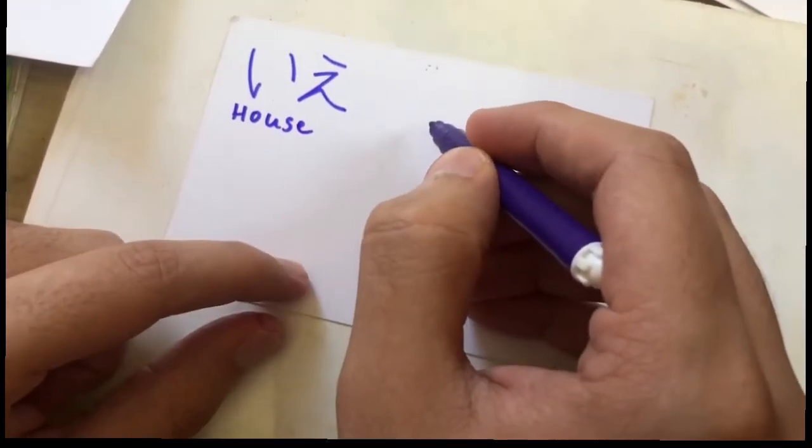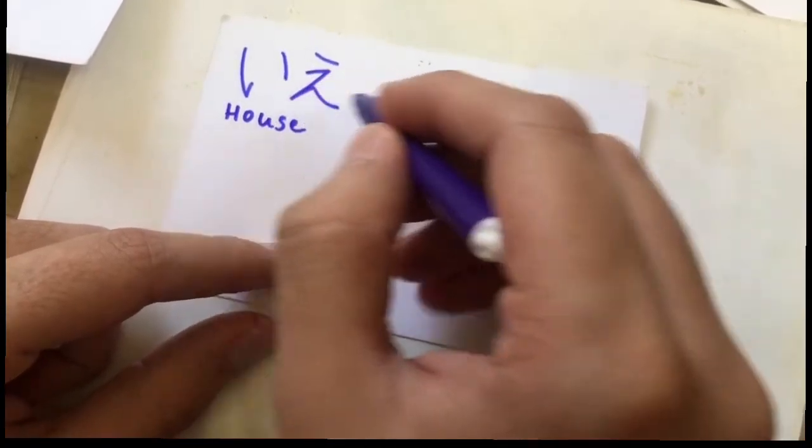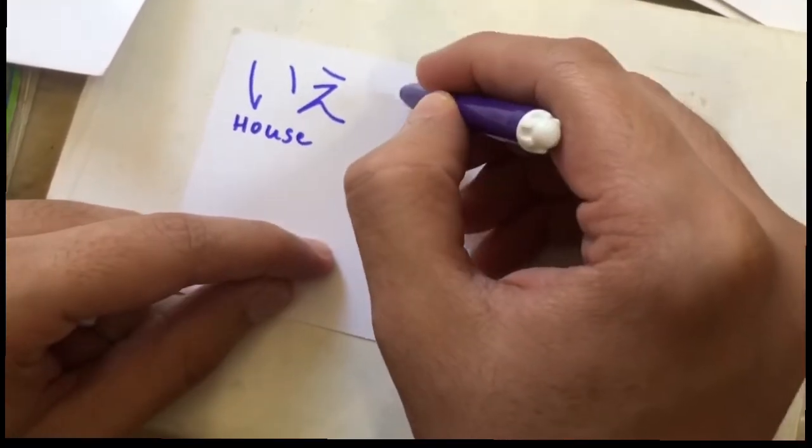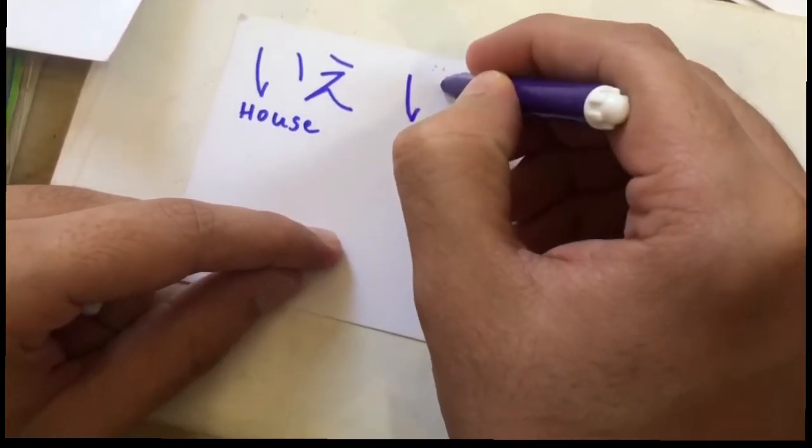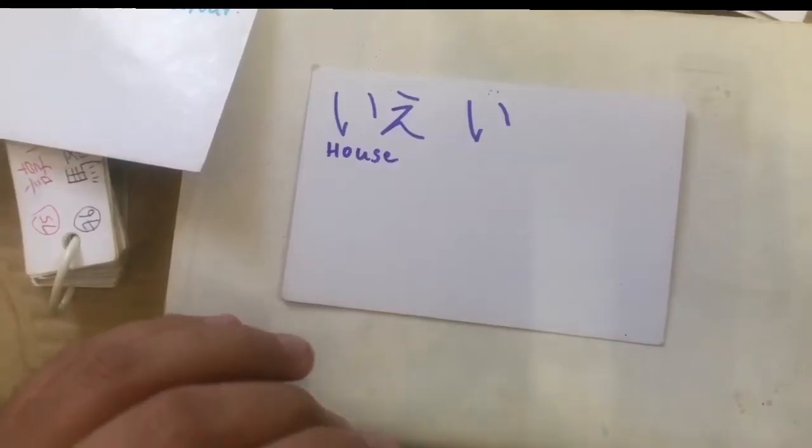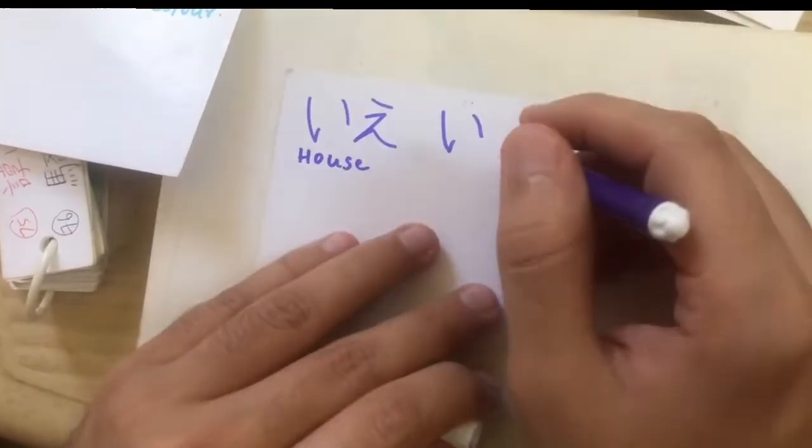So here's another word starting with the character E. The word is e.